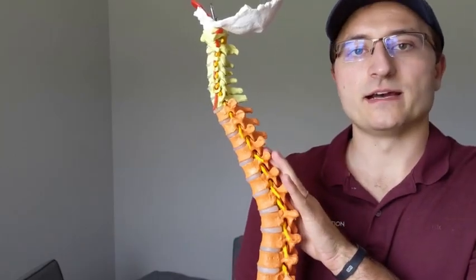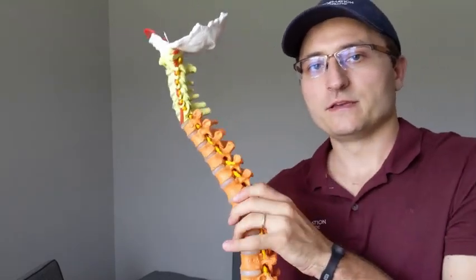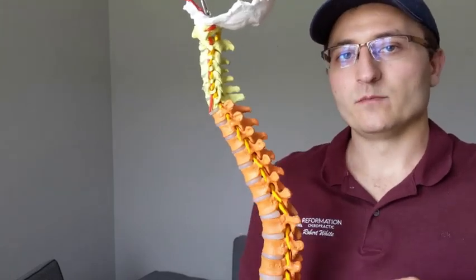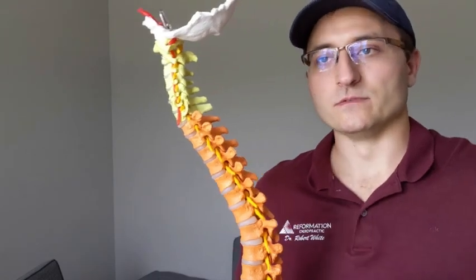When the facet joints are aligned, it allows for the proper guided motion: left, right, forward, back, rotating left and right. But when they're not properly aligned, it gets stuck, and it's not allowed to move as freely as it should. And you can try this at home. Ideally, you should be able to turn your head all the way to the right and equally as far to the left.